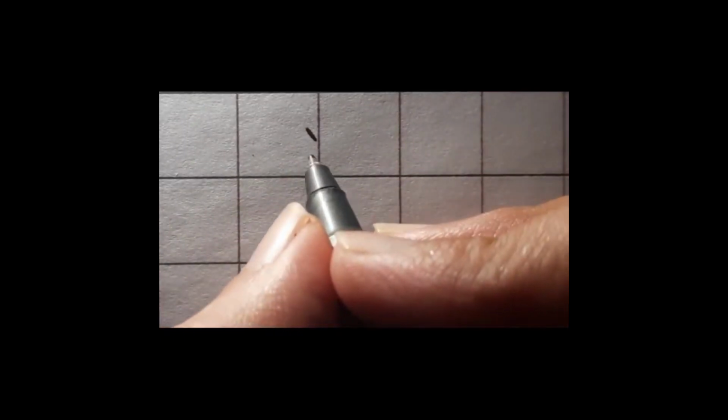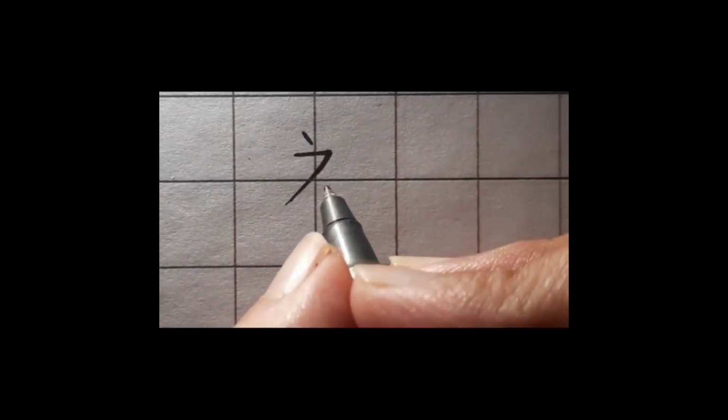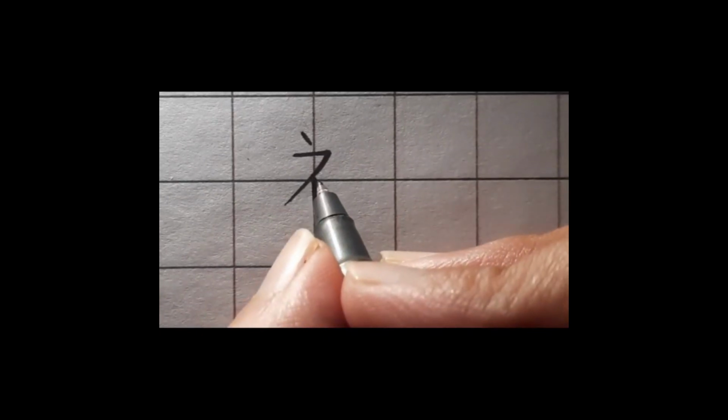For Ne, draw a small line followed by a sleeping line and a drop down, then a standing line followed by a slanting line. This becomes Ne.